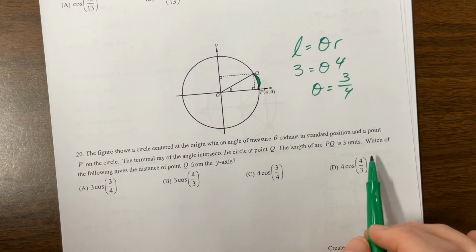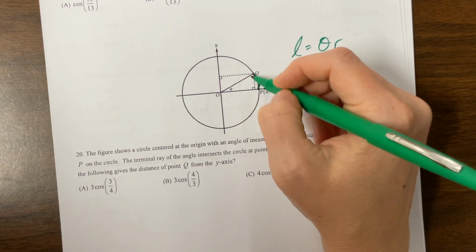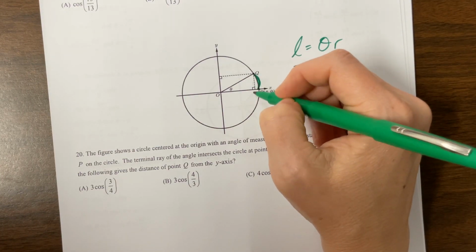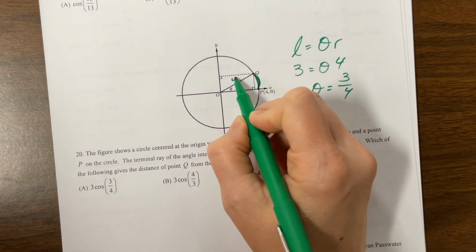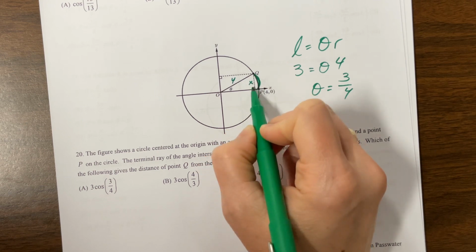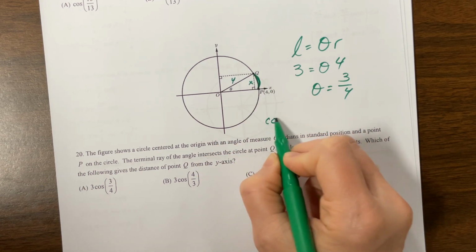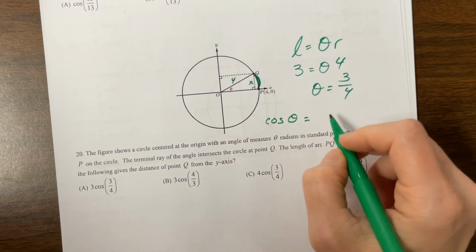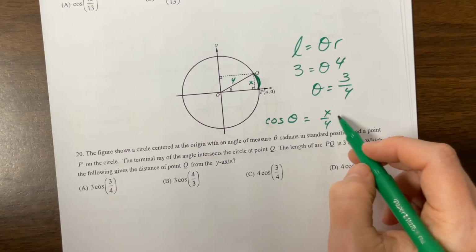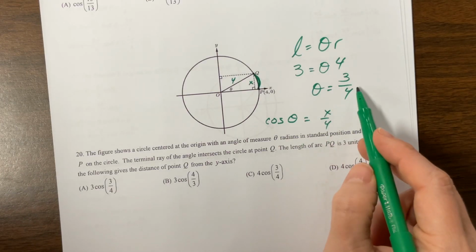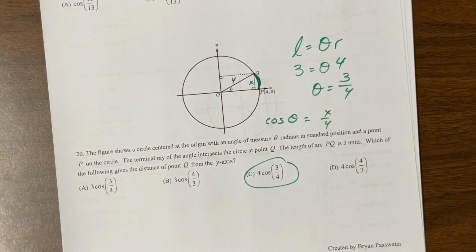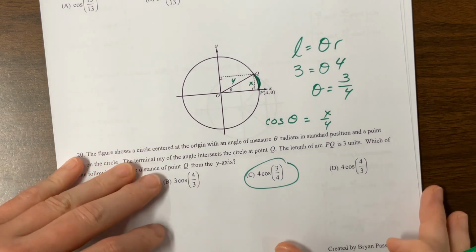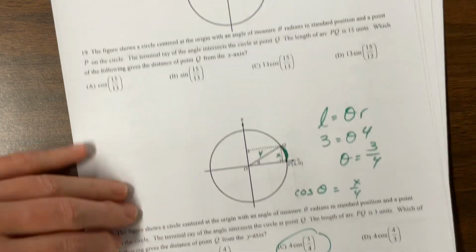Okay, so which of the following gives us this distance here? This is 4, this is x, so we know that cosine of theta is equal to x over 4. So that distance is going to be 4 cosine theta, but theta is 3/4. So 4 cosine 3/4. That was a clever problem. I like it. I guess that other one was just like it. I just got tired of doing it, but there you go.